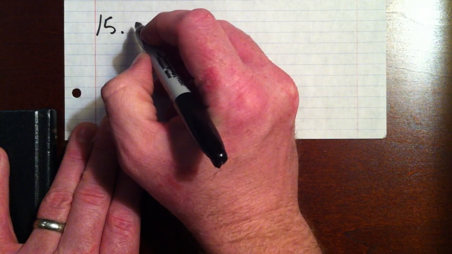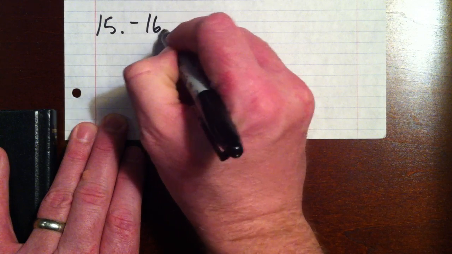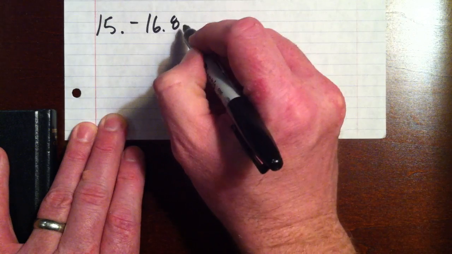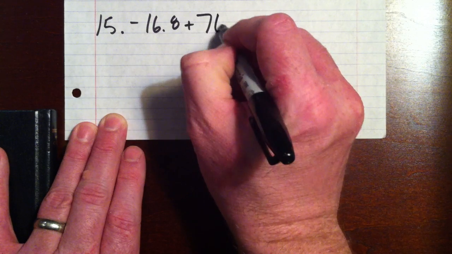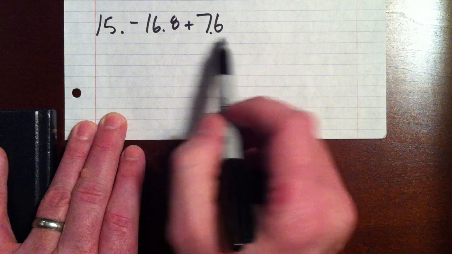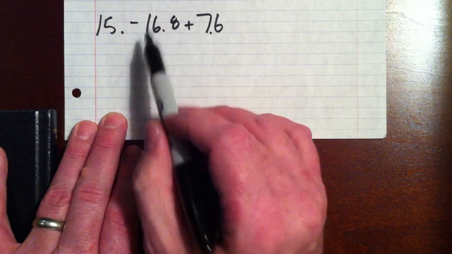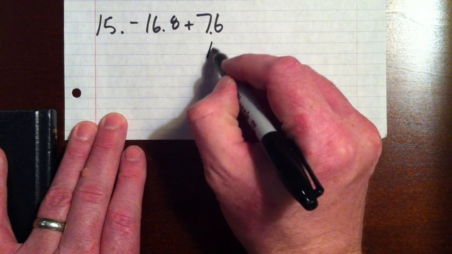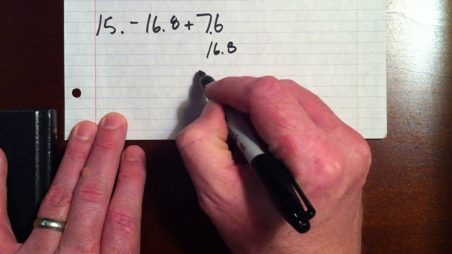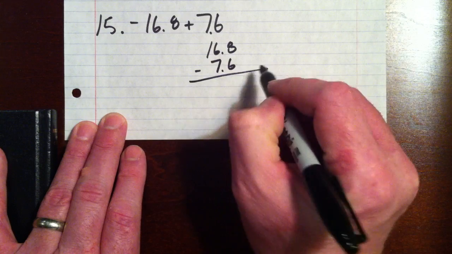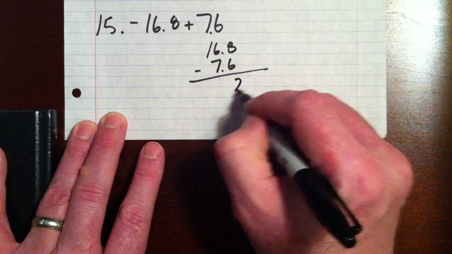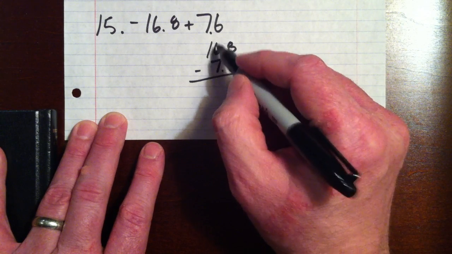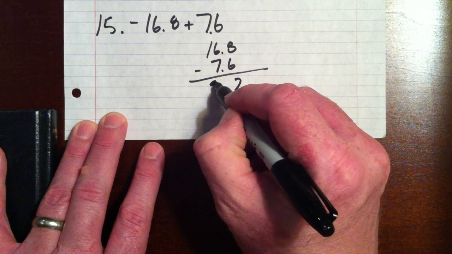Negative 16.8 plus 7.6. Well, this is an addition, so we can apply our song. Same signs, add and keep. Different signs, subtract. So we're going to take 16.8 minus 7.6. 8 minus 6 is 2. 16 minus 7 is 9.